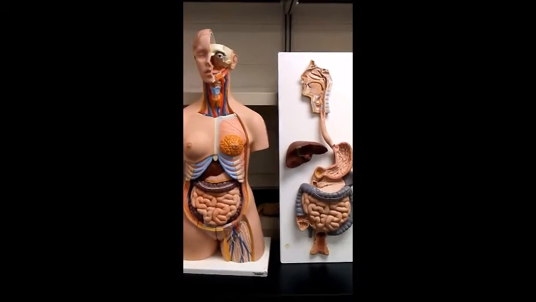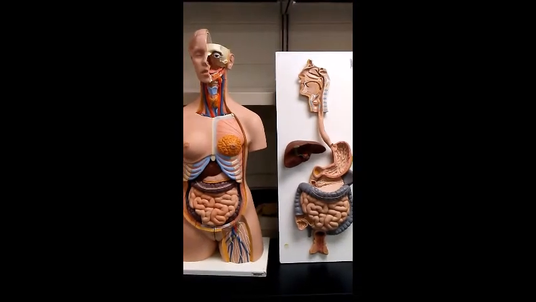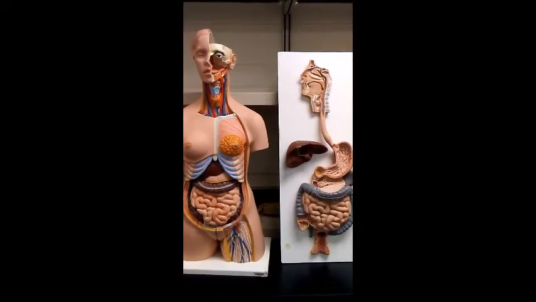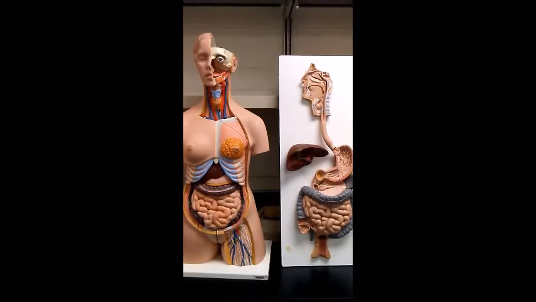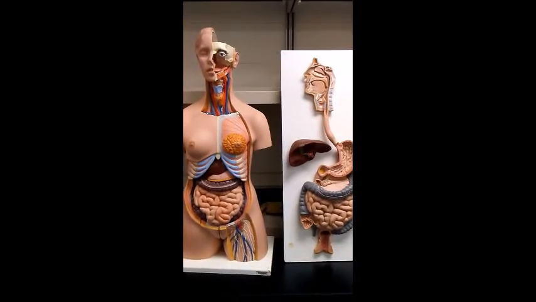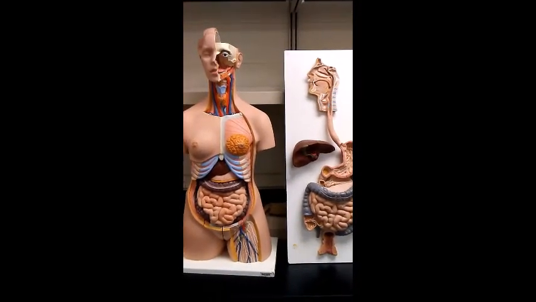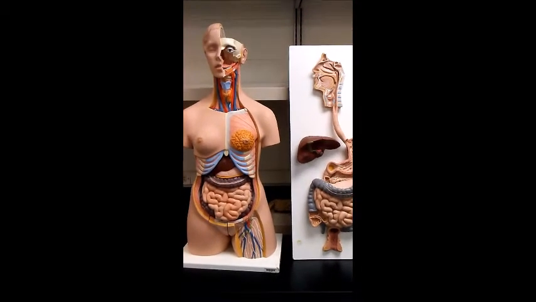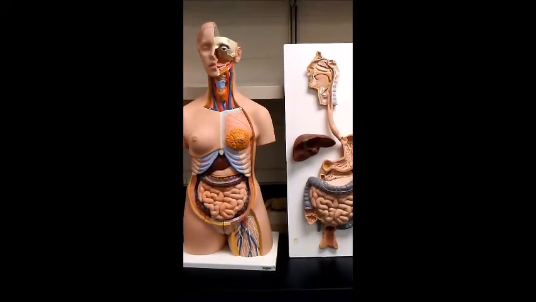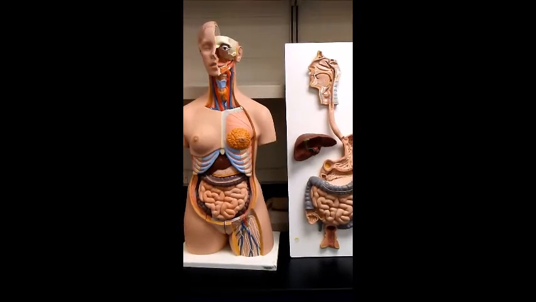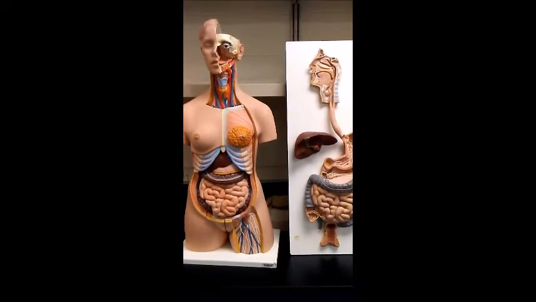Today we're going to look at two models for the digestive system. Keep in mind that there are two major functions for the digestive system.